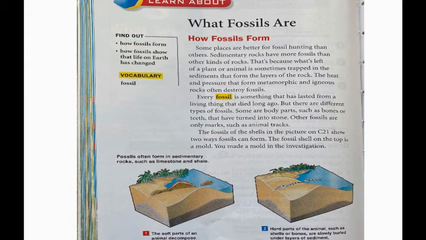Some places are better for fossil hunting than others. Sedimentary rocks have more fossils than other kinds of rocks. That's because what's left of a plant or animal is sometimes trapped in the sediments that form the layers of the rock. The heat and pressure that form metamorphic and igneous rocks often destroy fossils.